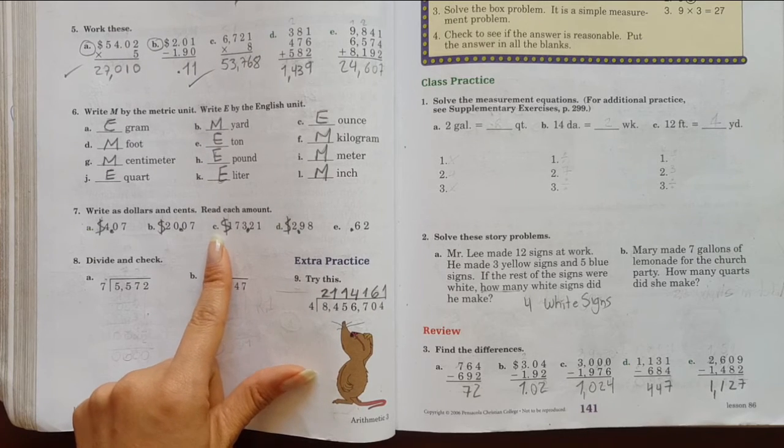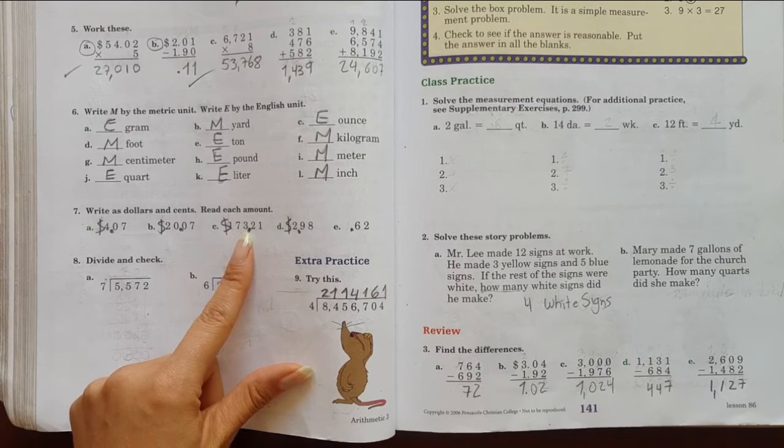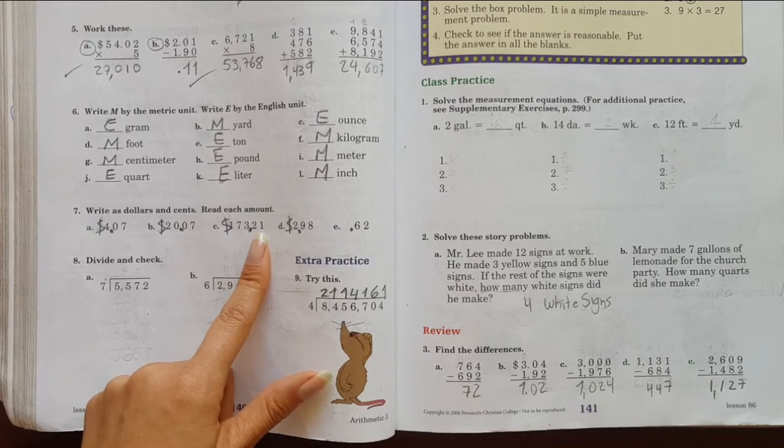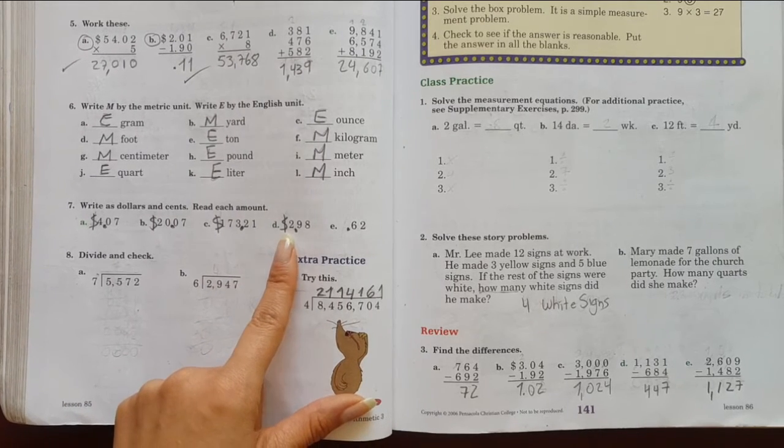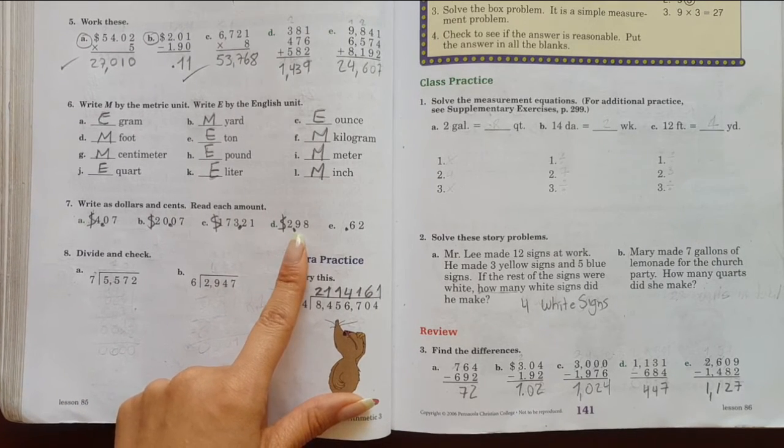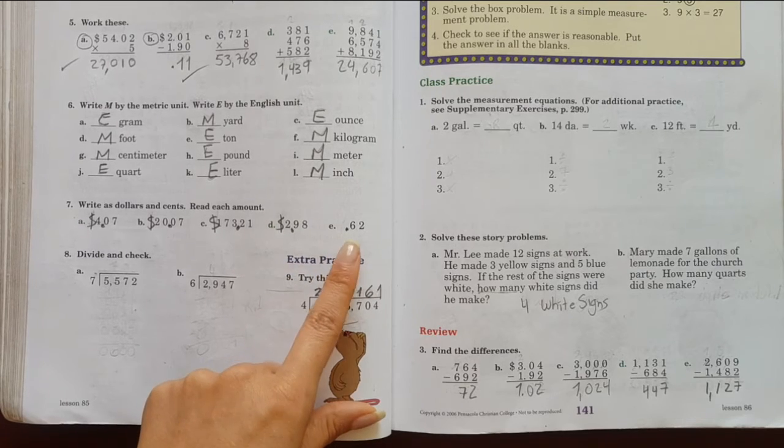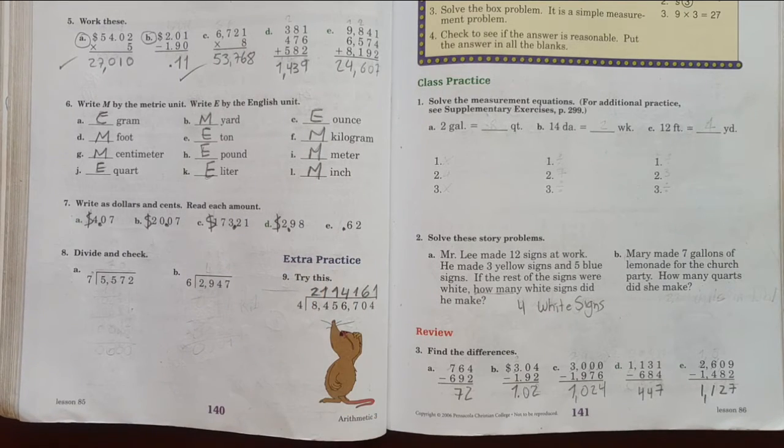Letter C, $173.21. Letter D, $2.98. And letter E, 62 cents. Right? Very good. Excellent. Easy job.